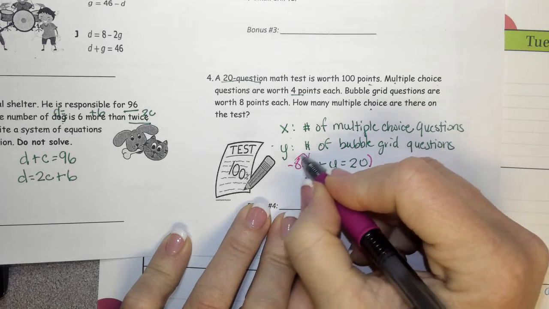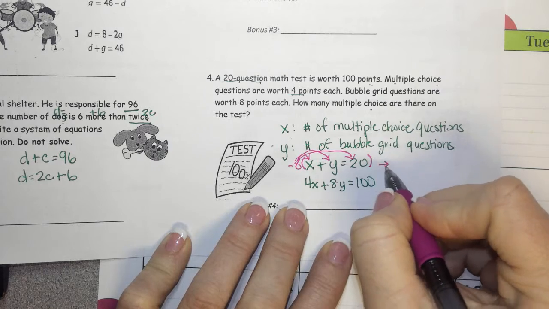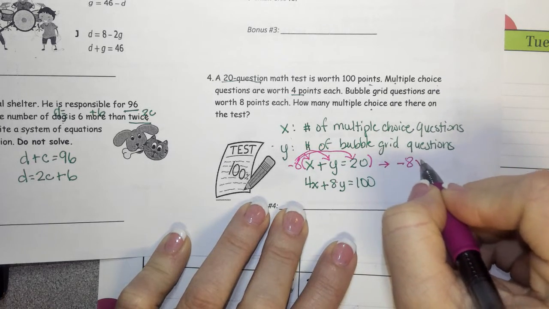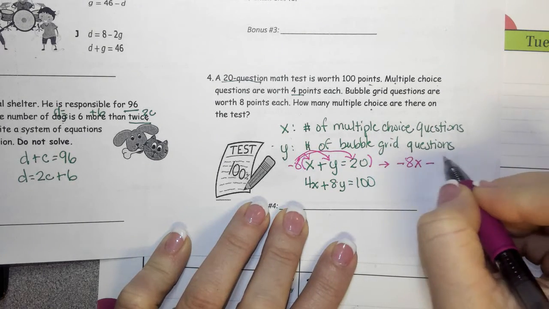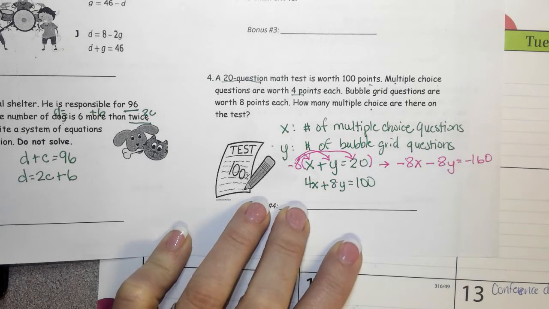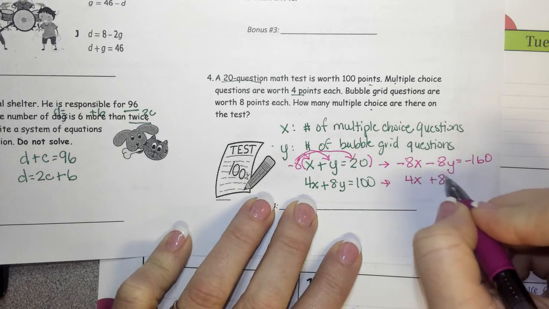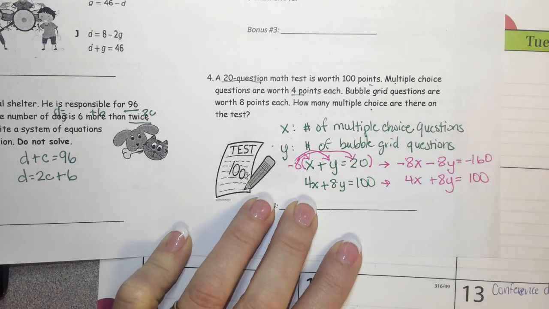So I have to distribute this -8 to everything inside my parentheses. So when I do that, I get -8x minus 8y equals -160. And then I'm going to just rewrite this one back over here. 4x plus 8y equals 100.